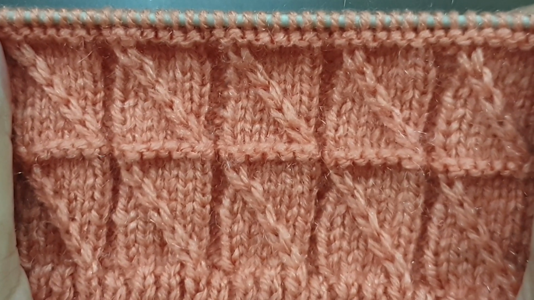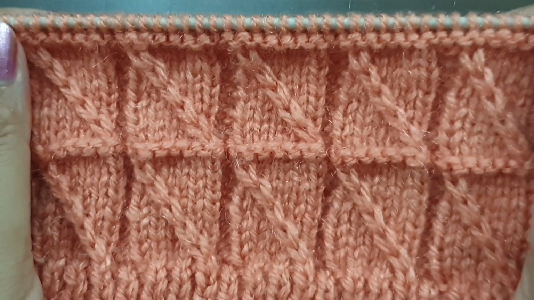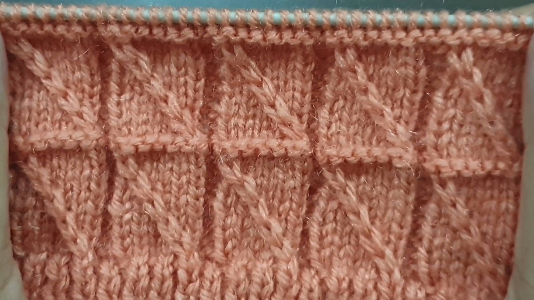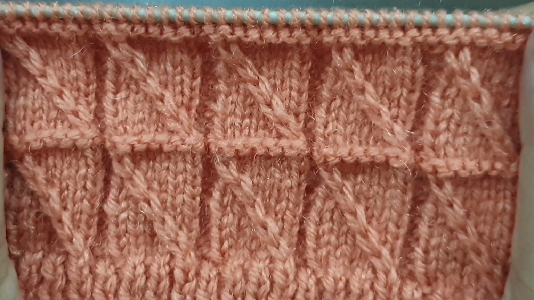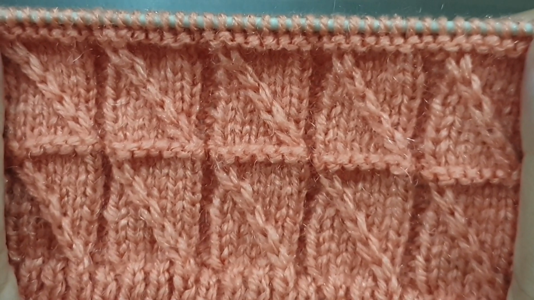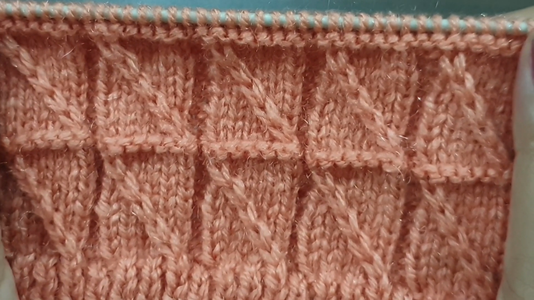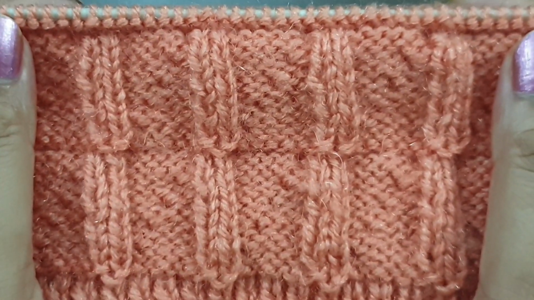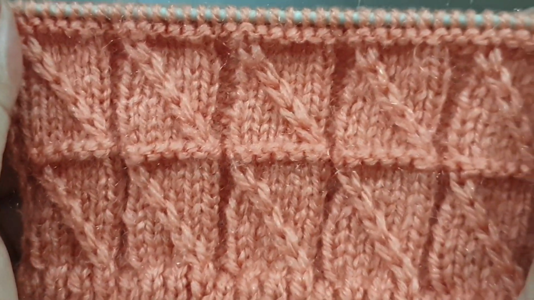Friends, today we learn about a so beautiful and so elegant, different type of knitting pattern. You can apply this pattern in any kind of project like ladies cardigan, ladies jacket, gents half sweater, full sweater, baby sweater and muffler. This pattern looks like this from the right side and looks like this from the back side. You can also apply this pattern in caps.